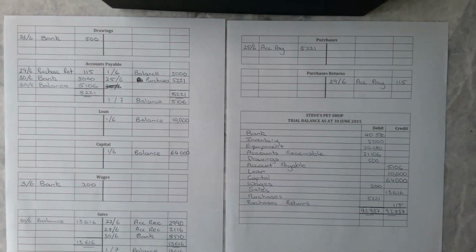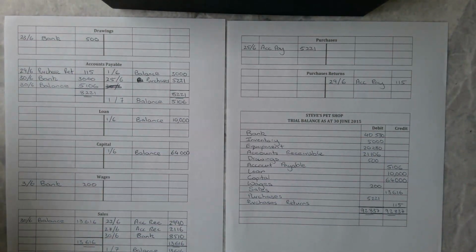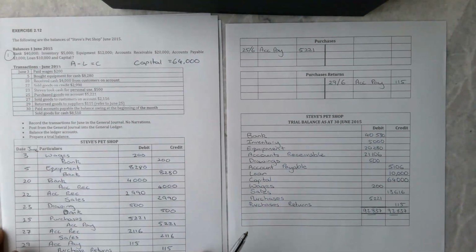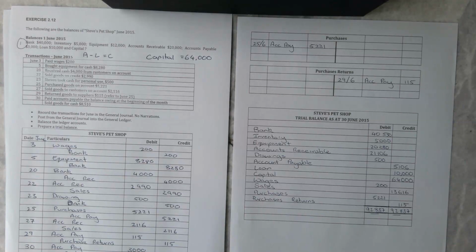So that is how we do a transaction analysis all the way through from the start of the question on Steve's Pet Shop all the way through to the trial balance.